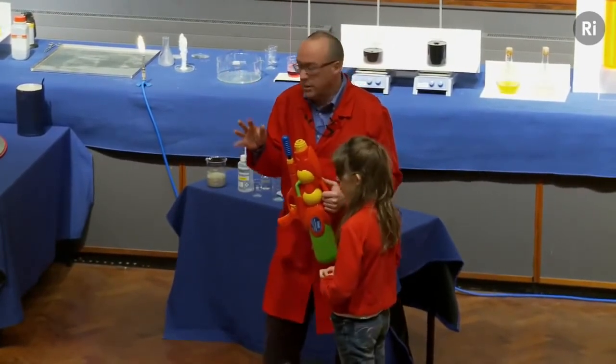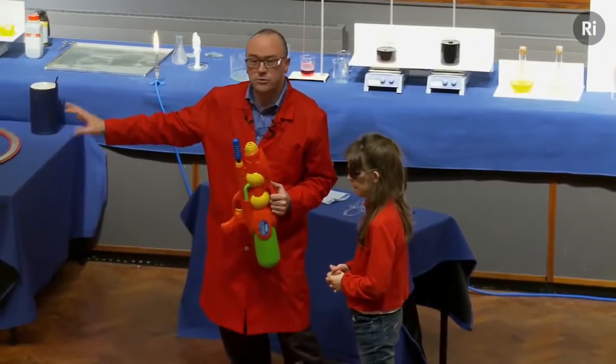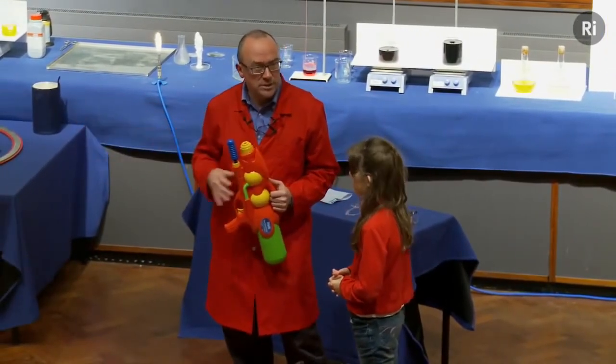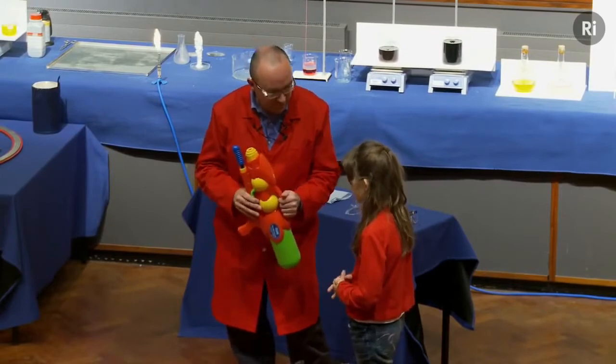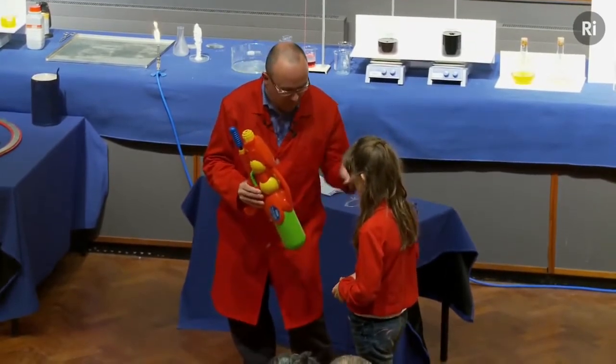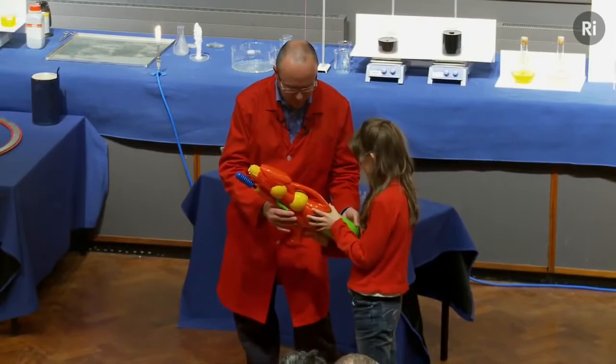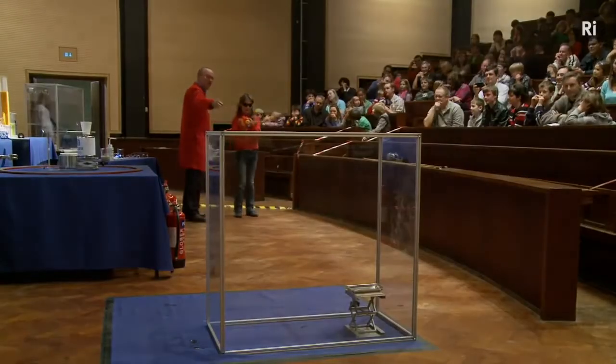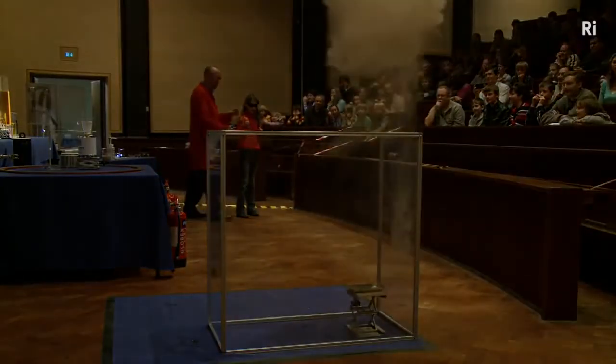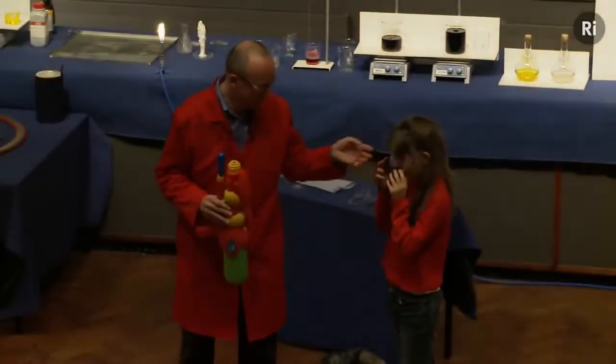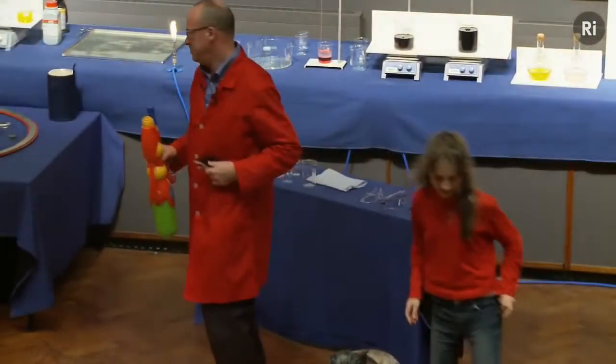So my suggestion and my recommendation is that you don't look directly at the dish, but instead you look to one side. Now, you do need to look at the dish because you need to see if you can hit it with the water, so that's why we've given you these special goggles. All right, so off you go. See if you can get a bit of water into that dish. Oh, well done. Thank you very much. Okay, thank you.